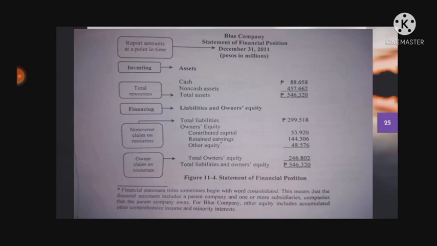So loans fall under liabilities, so it is covered by the non-owner claims on resources. And the owner's equity, contributed capital, retained earnings, and other equity, which is the total owner's equity, falls under owner claims on resources.